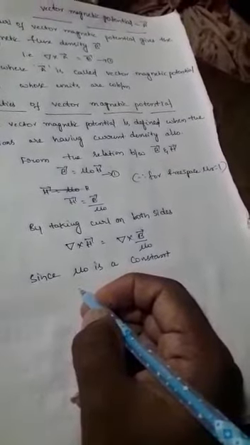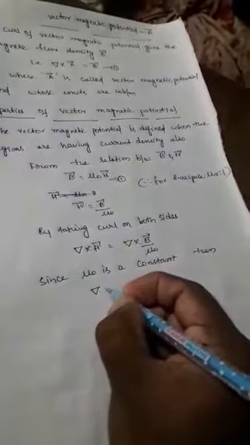Since mu naught is a constant, curl of H bar is equal to 1 by mu naught curl of B bar.